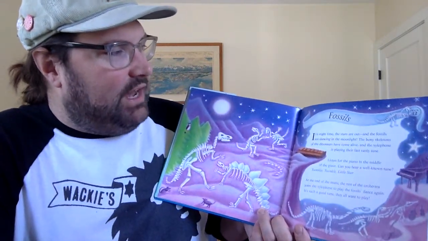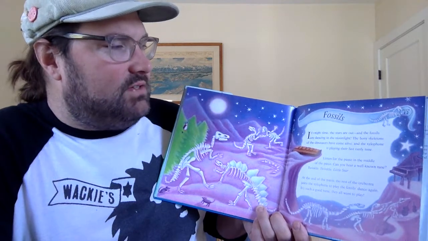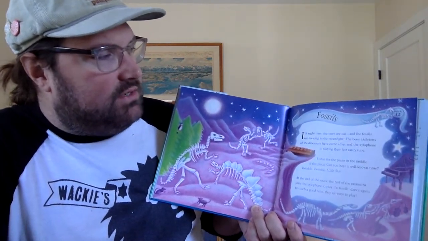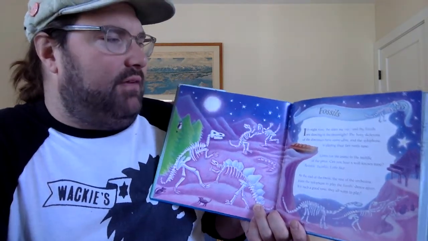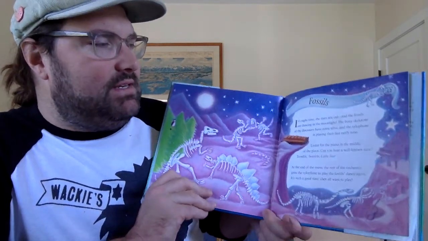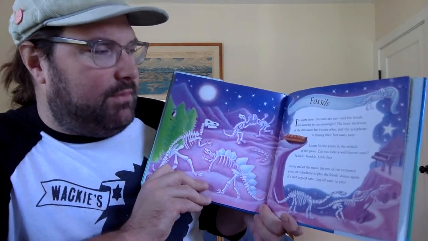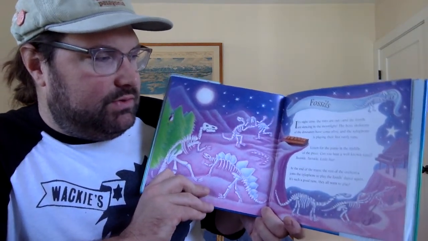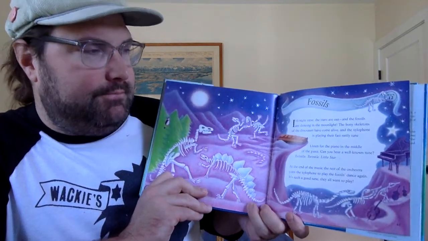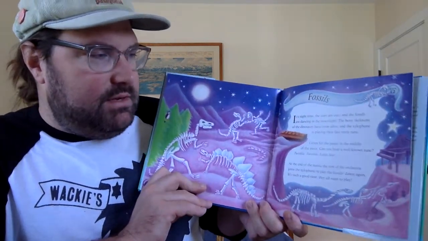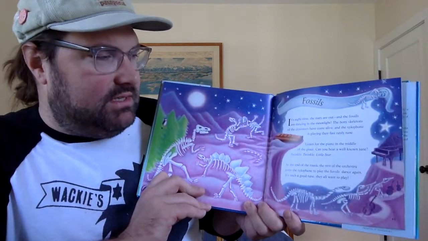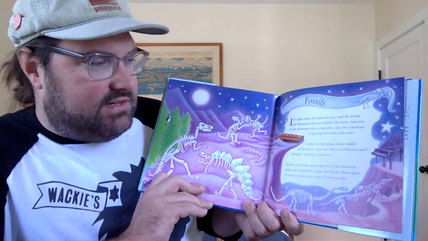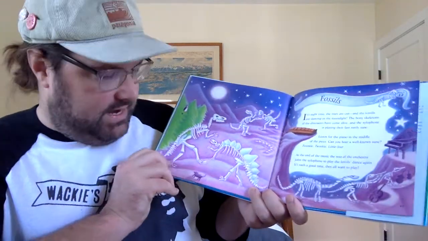It's late night time, the stars are out, and the fossils are dancing in the moonlight. The bony skeletons of the dinosaurs have come alive, and the xylophone is playing their rattly tune. Listen for the piano in the middle of the piece. Can you hear a well-known tune? Twinkle, twinkle, At the end of the music, the rest of the orchestra joins the xylophone to play the fossils dance again. It's such a good tune. They all want to play.